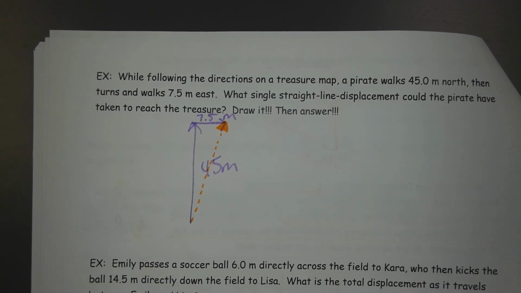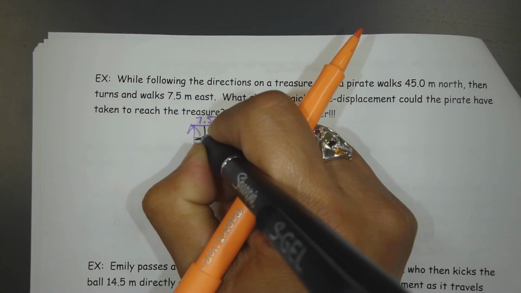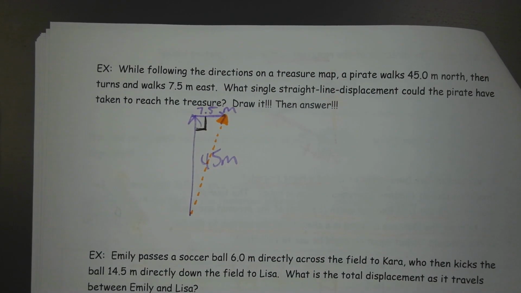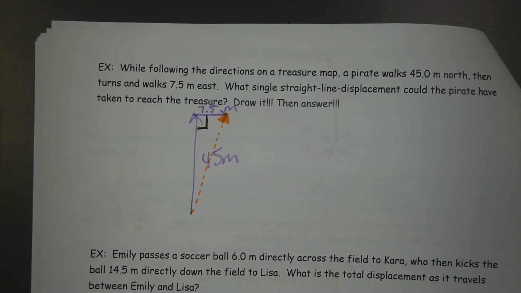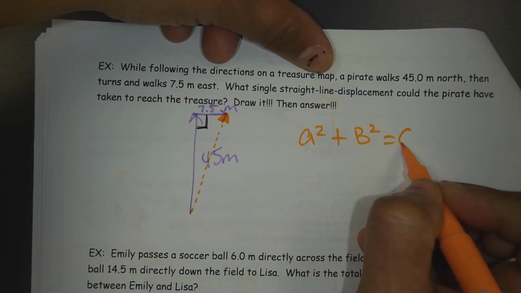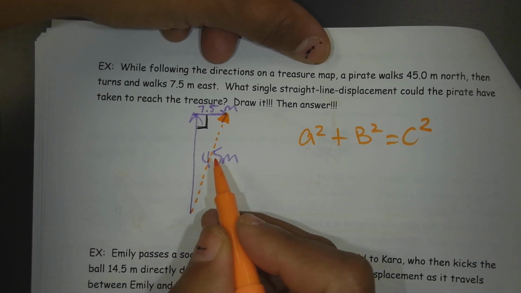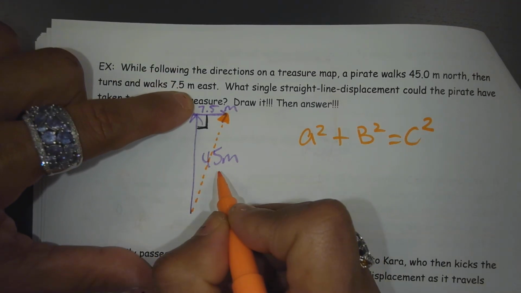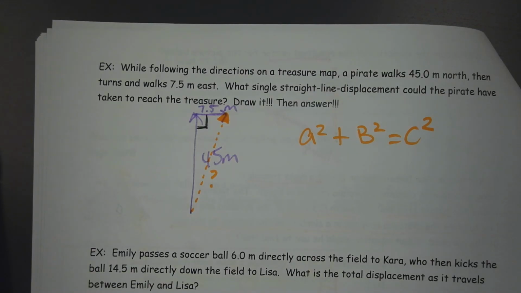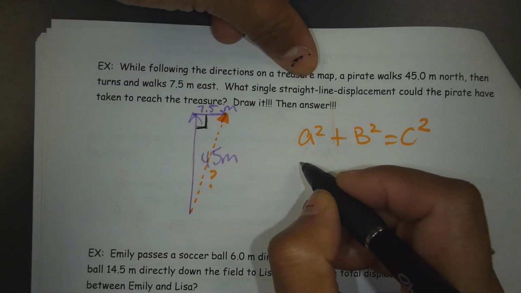Well, I don't know about you, but when I look at this, I see that there was a right triangle, or a right angle, that was produced. And when that 90-degree right angle is produced, then I know that I can use a squared plus b squared equals c squared. Now, this is leg A and leg B because my unknown is my hypotenuse, which is leg C. So this is what we need to be able to do. I think those are pretty easy-peasy.